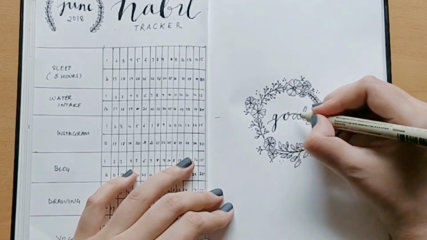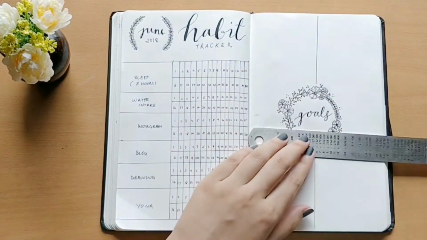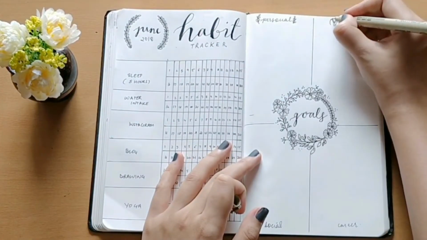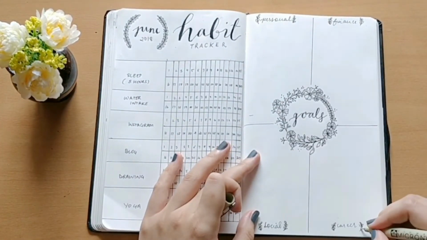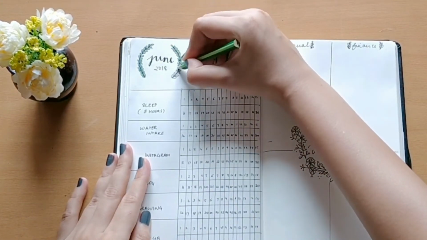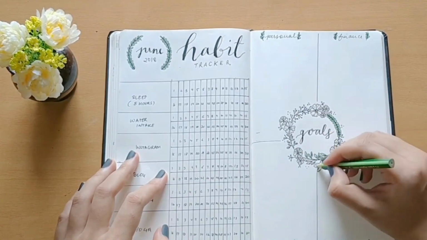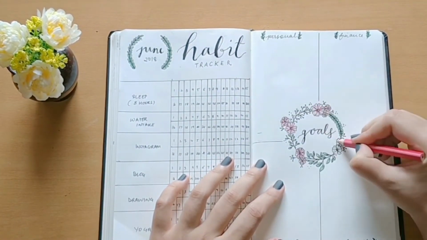I divided the page into 4 sections, one for my personal goals, one for my finances, one for my career and future, and the last one for my social media goals. And then I completed the layout by adding a bit of color. I followed the same pattern, pink for the flowers and green for the leaves.